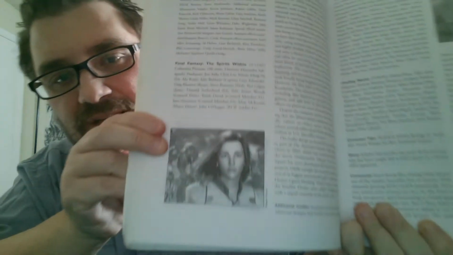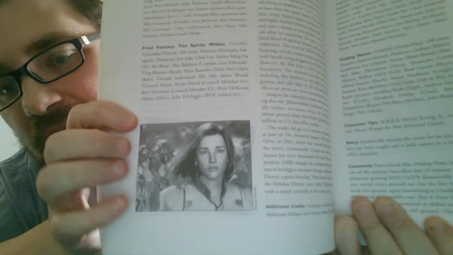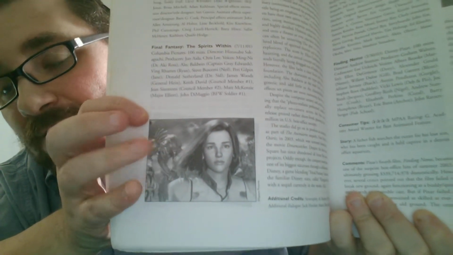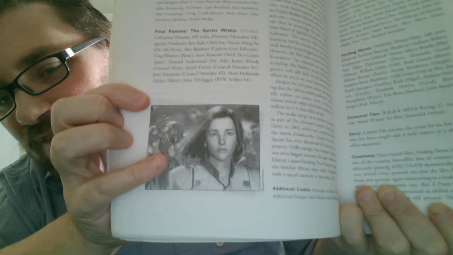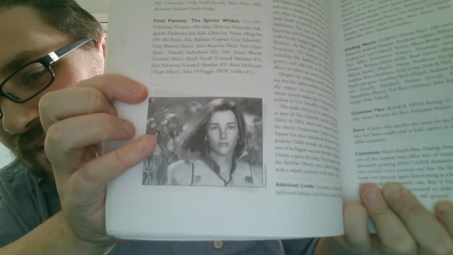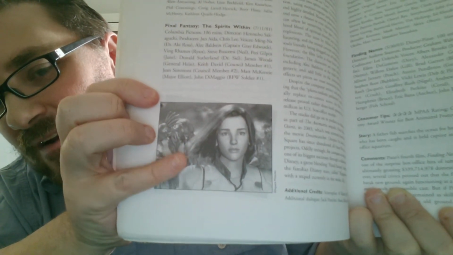Other films, though, have had less success. This is a film from the early 2000s, Final Fantasy: The Spirits Within, where they tried to be very, very close to reality. And what happens is it's close, but not quite close enough. They don't quite get all the nuances of reality in there, and the characters just look creepy.